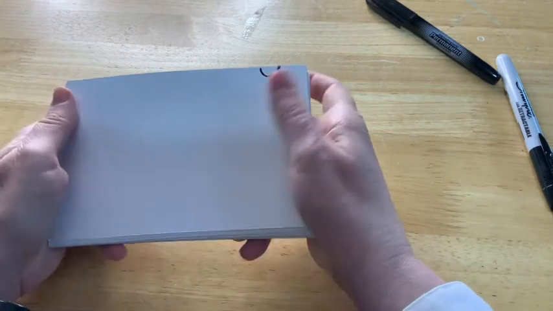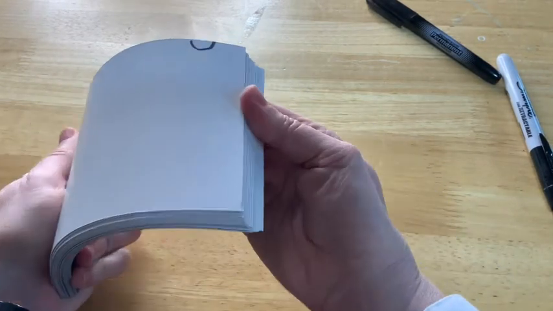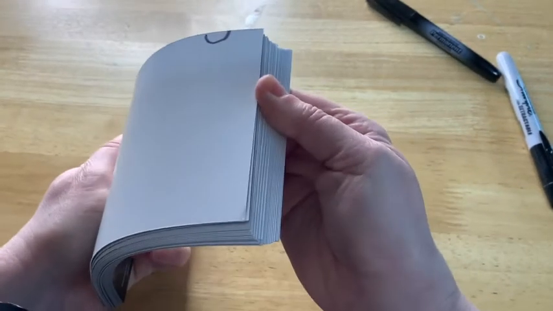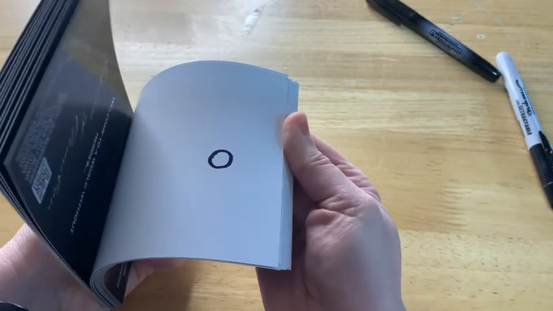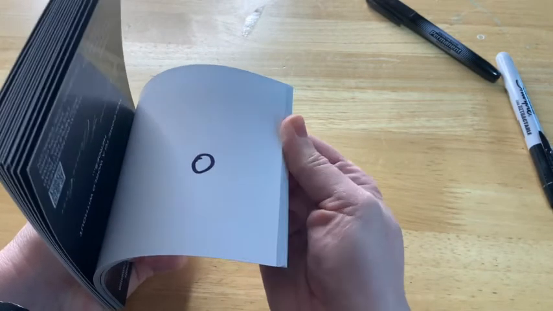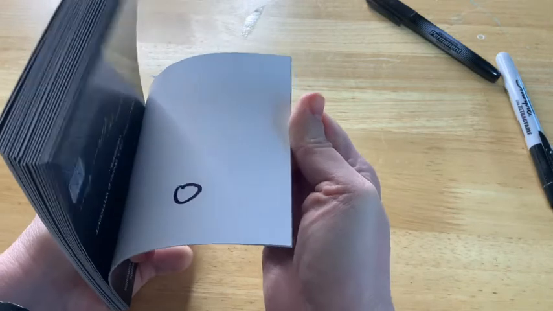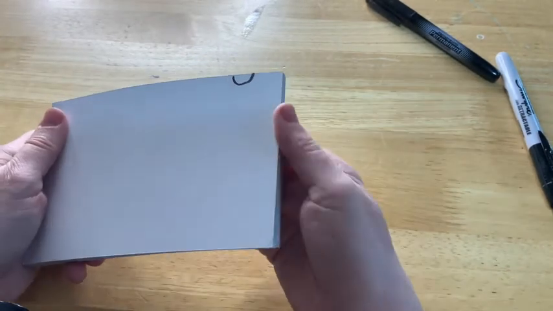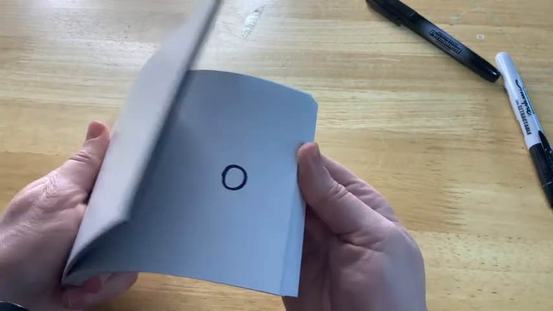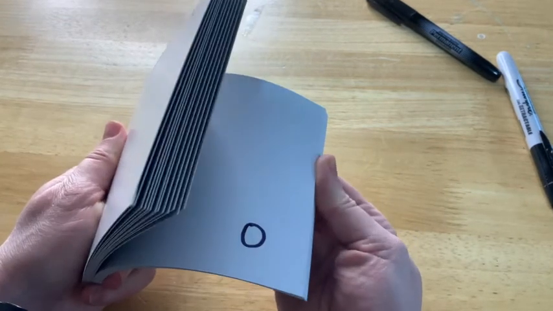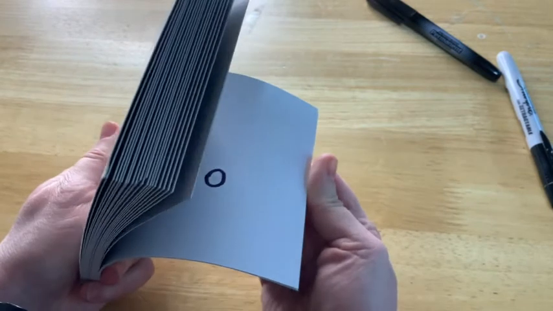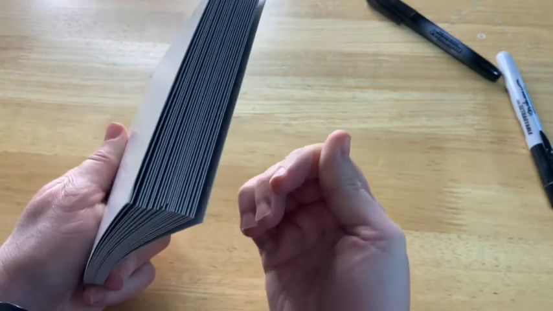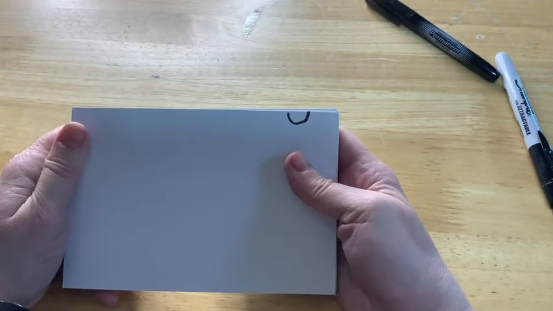All right, let's see if we've got a bouncing ball. Looks like we have a bouncing ball. And that's how you make a flip book.